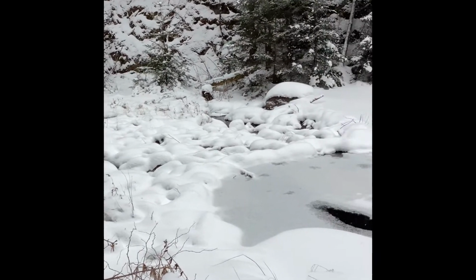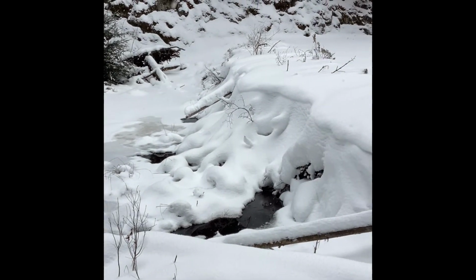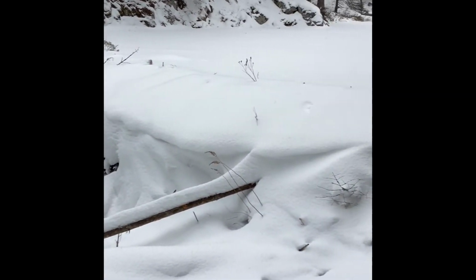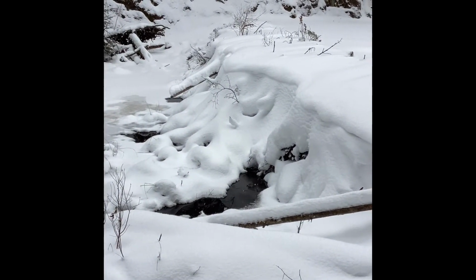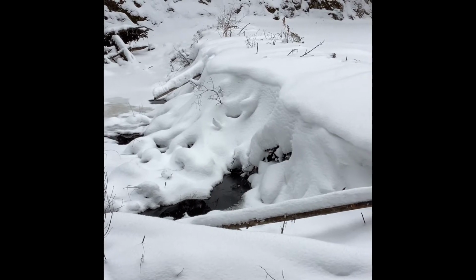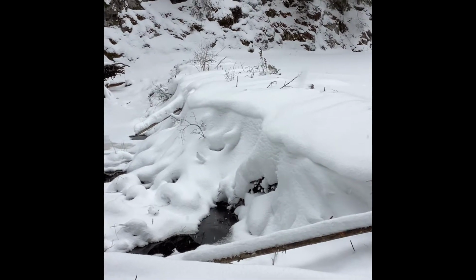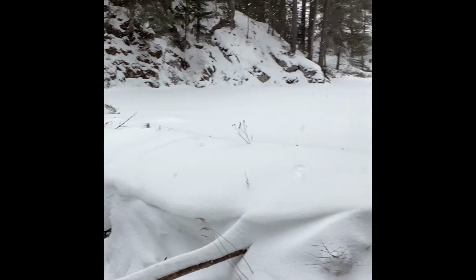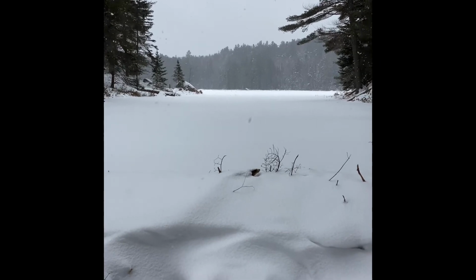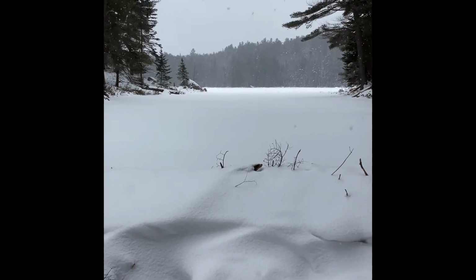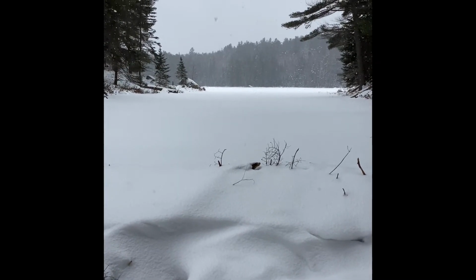So here we are, about to check out the beaver's feat of engineering. Now, it's a little bit covered in snow, but I think that you can see that the beaver here has constructed a dam. And this dam has pooled and created this pond ecosystem where you will often see a lot of wildlife that is dependent on this feat of engineering.